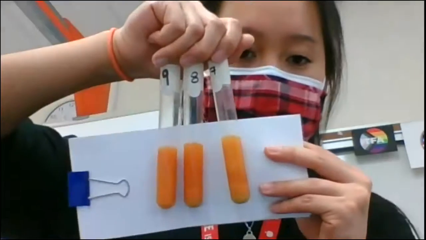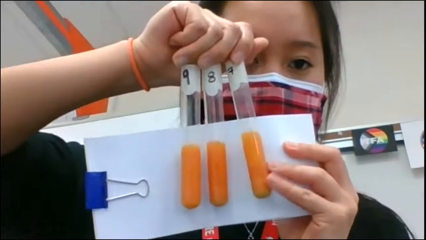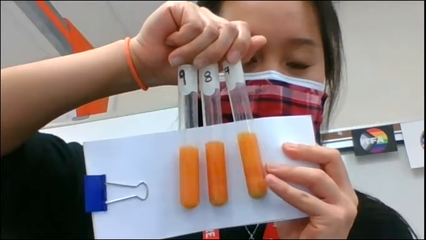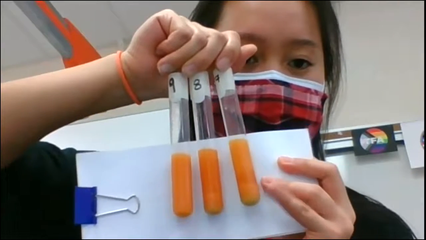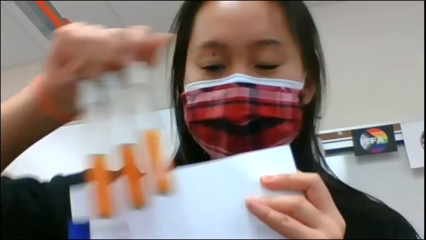I don't know if you can actually tell, but the one over here for test tube number 7 is a lighter orange than test tubes 8 or 9. Remember, test tube number 7 was at 0 degrees Celsius, which is the really, really cold one. If the color is lighter, it's because there's more green or more blue originally mixed in with it. So you're going to be telling me which one worked the best out of these 3, which one worked the worst out of these 3, and which condition amylase prefers to work best.